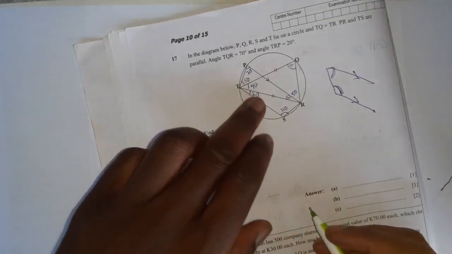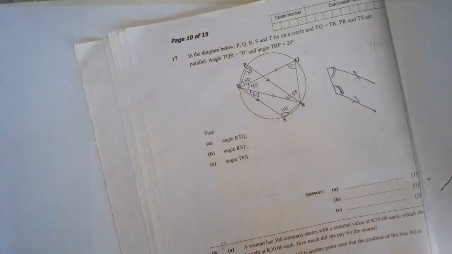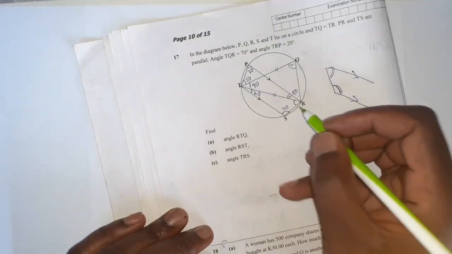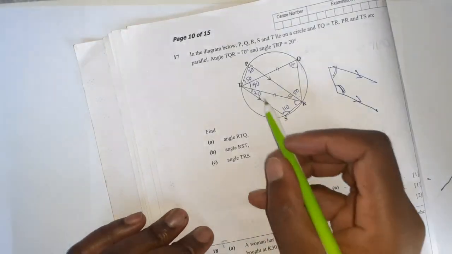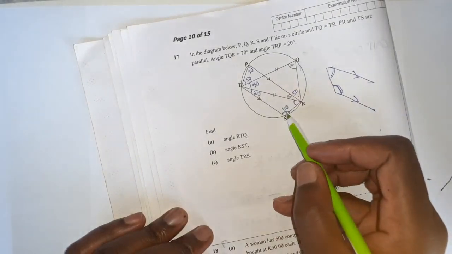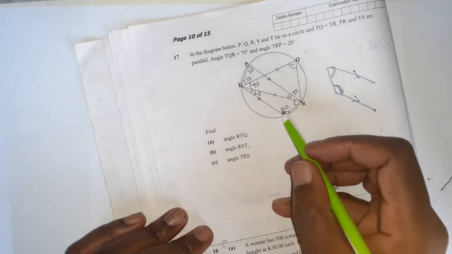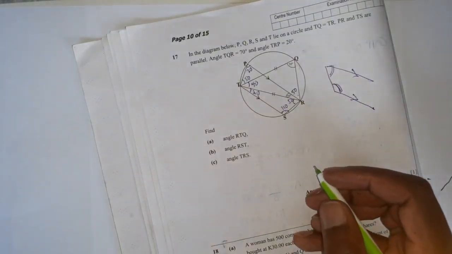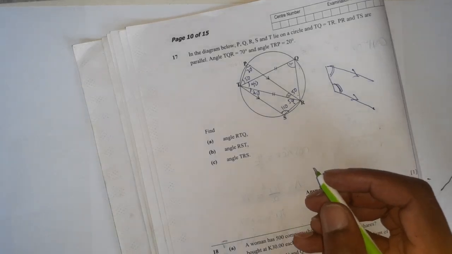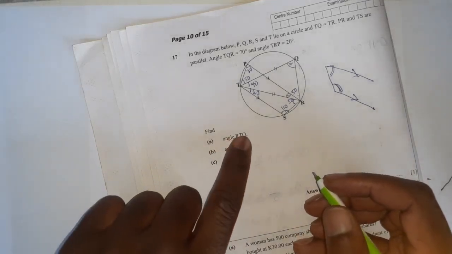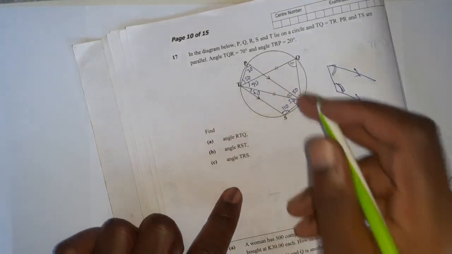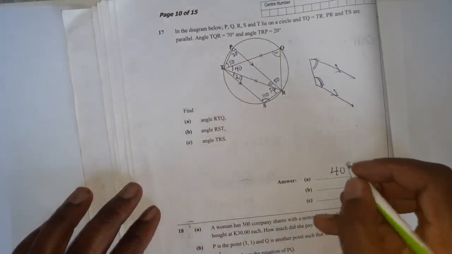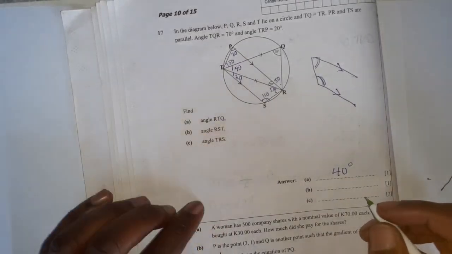So if this angle here is 20, then we can also easily find this other angle here. You add this one to this. What are you going to get? You're going to get 130. So this one is going to be 50. Okay, so now we can go on and find what they are looking for. Angle RTQ. This one is 40. First one is 40 degrees. Then RST.